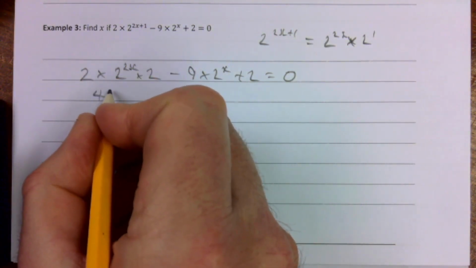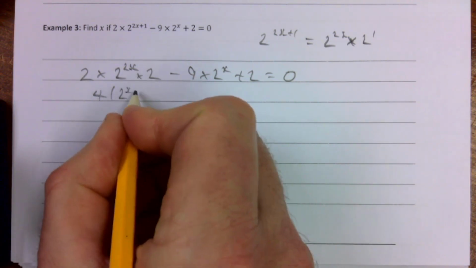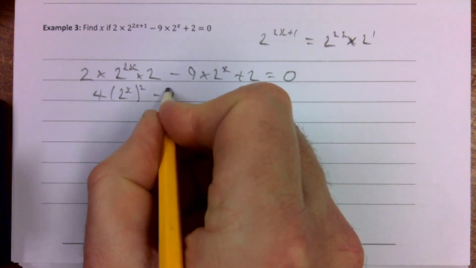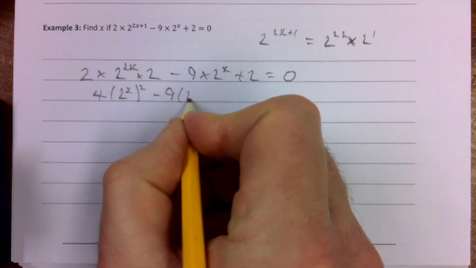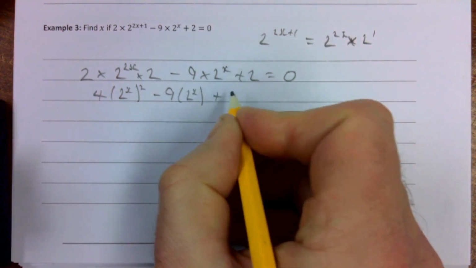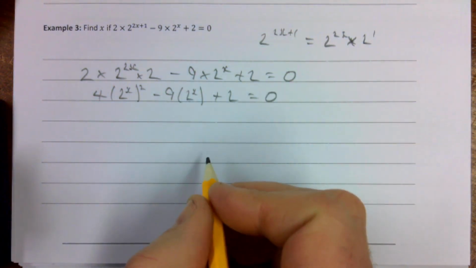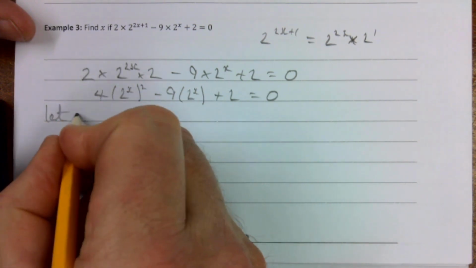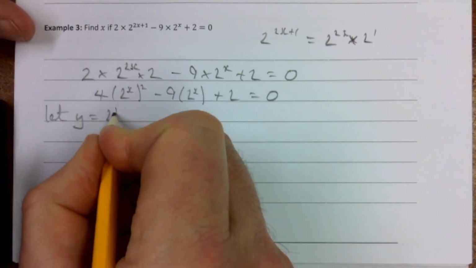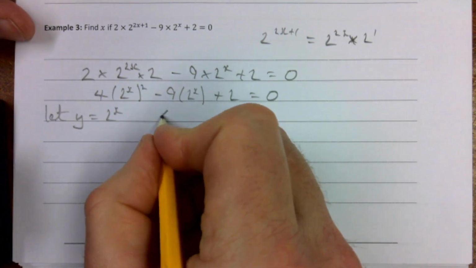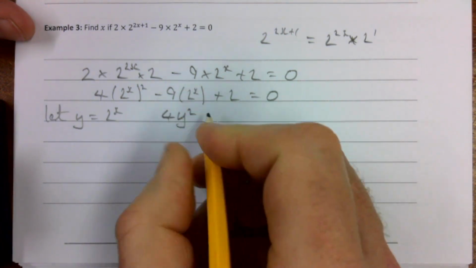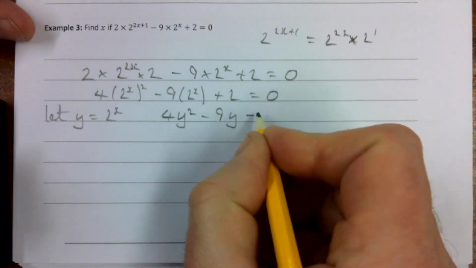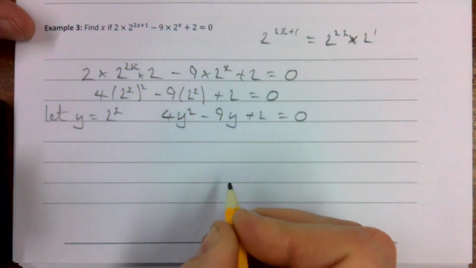So that's going to be 4 times (2 to the x) squared minus 9 times 2 to the x plus 2 equals 0. Again, I'm going to let y equal 2 to the power of x, and that gives me a nice straightforward quadratic again, 4y squared minus 9y plus 2 equals 0.